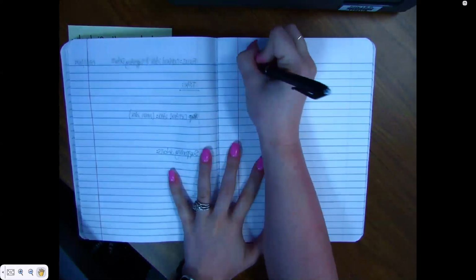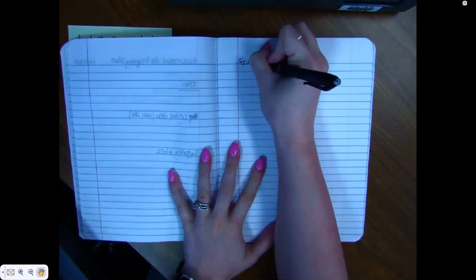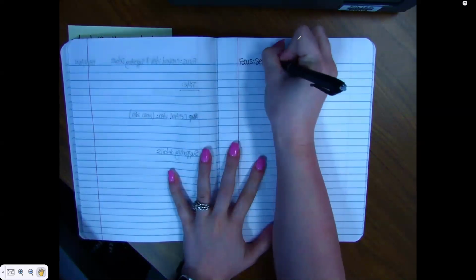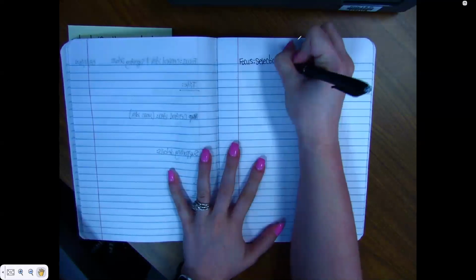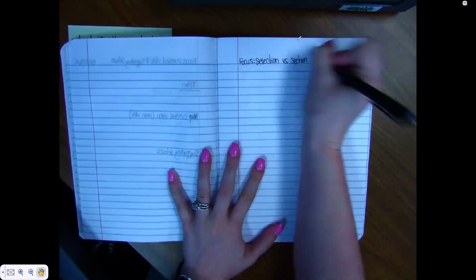So we're going to write focus. We're doing selection versus section.